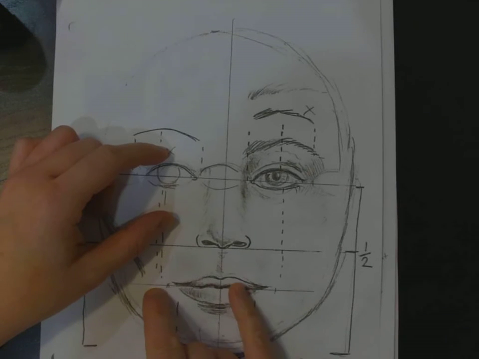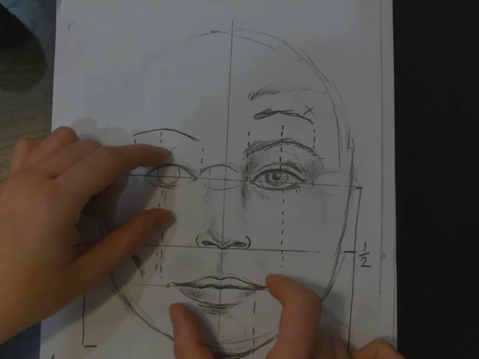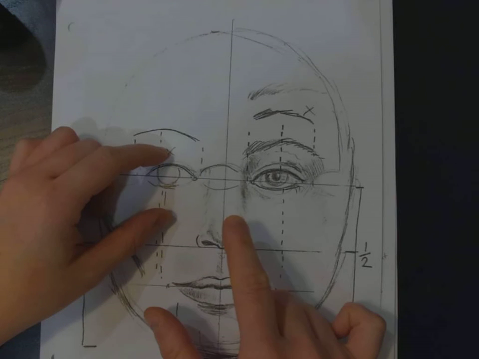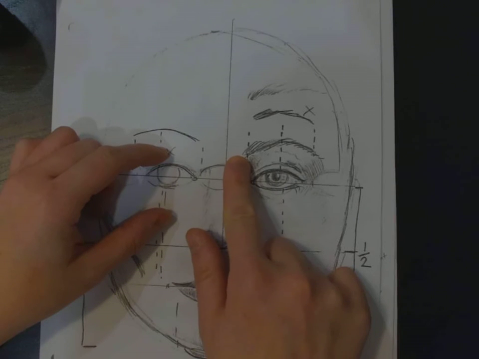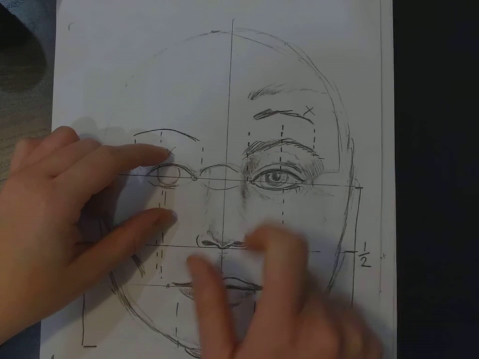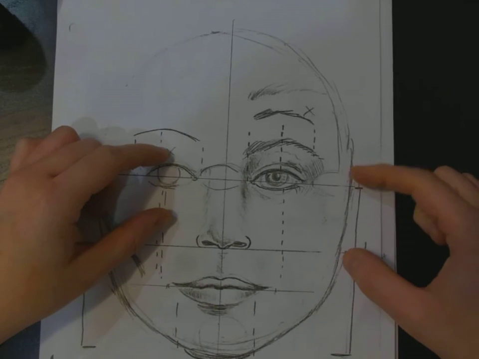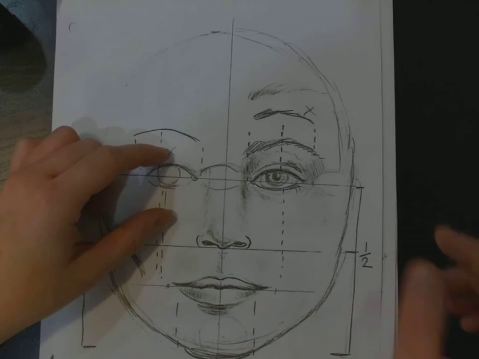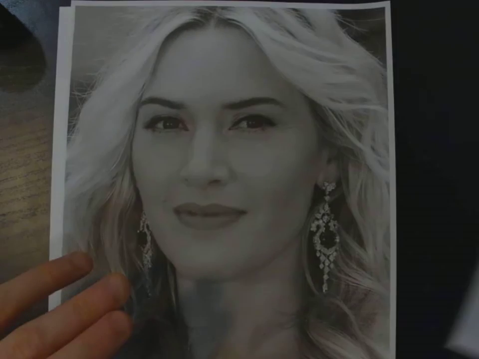Of course, here we have a relaxed face, so our mouth wants to sit in proportion to those eyes. And the brows go from about the start of the eye, just past the eye, often arching right above the iris. Ears fit in between the eye and the tip of the nose, and things like that. So we'll be applying all of that knowledge to our final portrait.